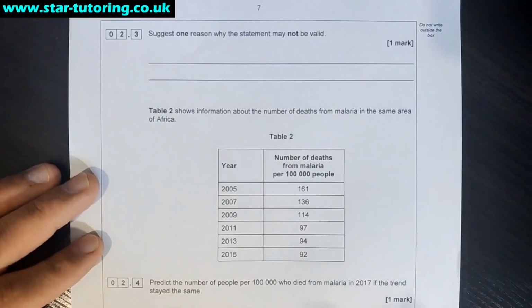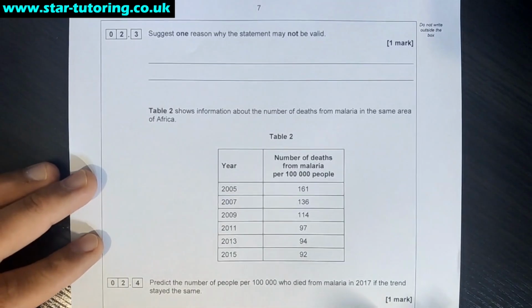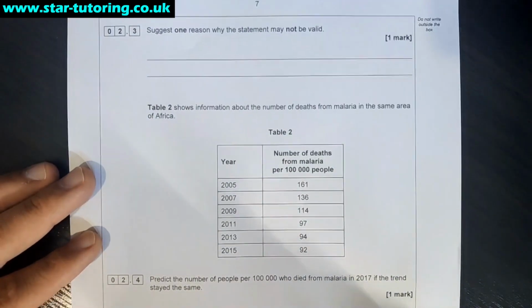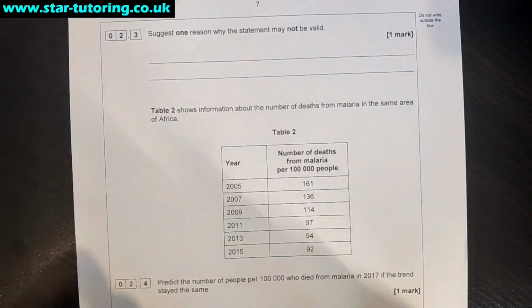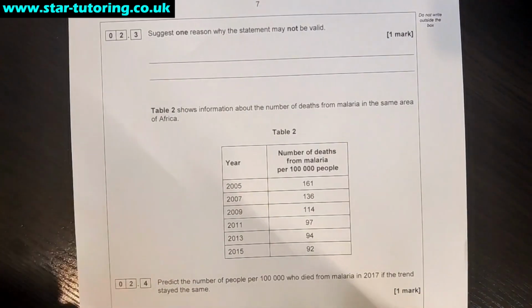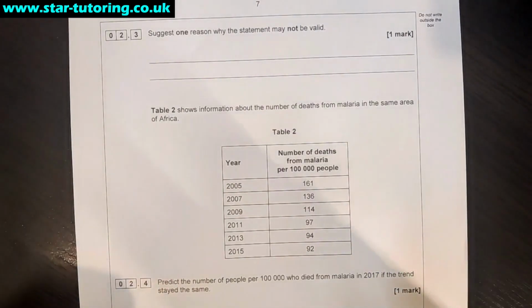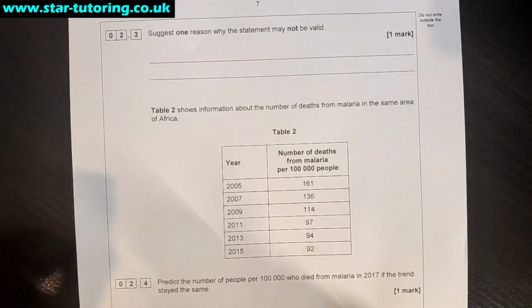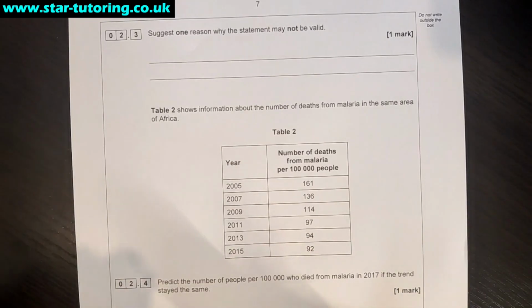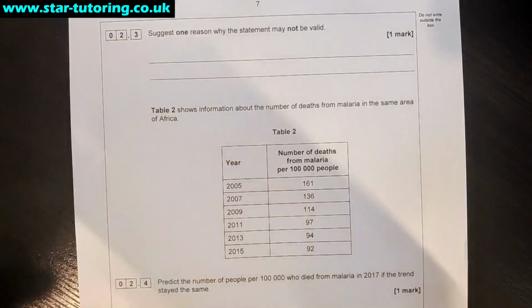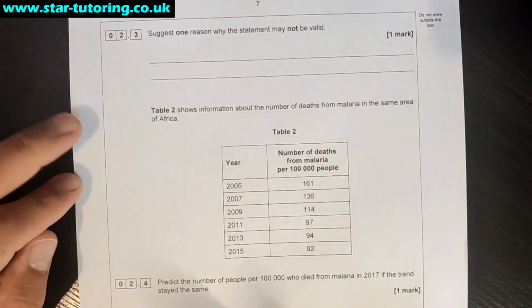There you have it. All right. So here we go. Question 2.3. Suggest one reason why the statement may not be valid, right? And the reason for that is because the statement is stating that if you use mosquito nets, you don't get malaria. But as we saw in the table, 1.2% of the people that use the mosquito net still got malaria. Okay, so it's not 100% foolproof. So that is your answer right there.